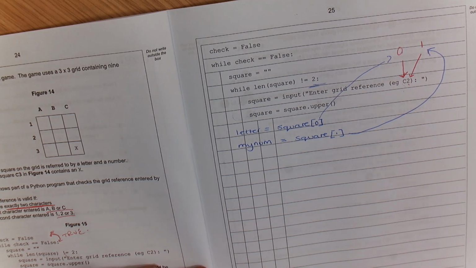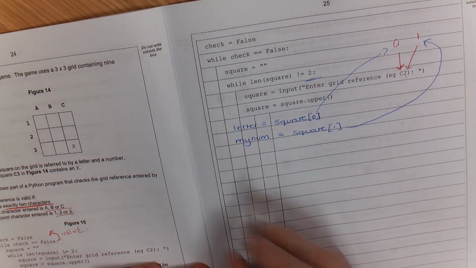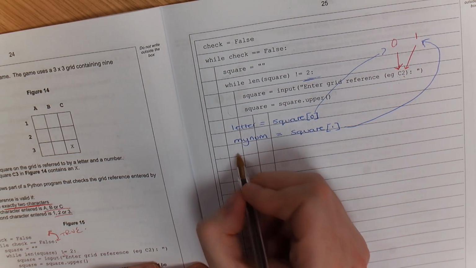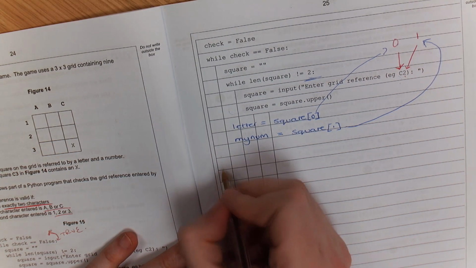Now, I haven't marked you down if you did this. The long way to do this would have been, let me just show you a few endings here.